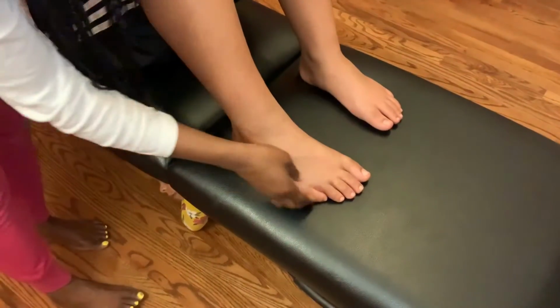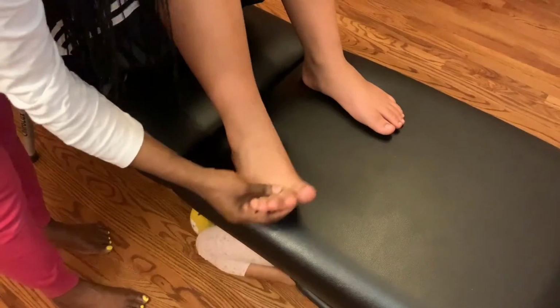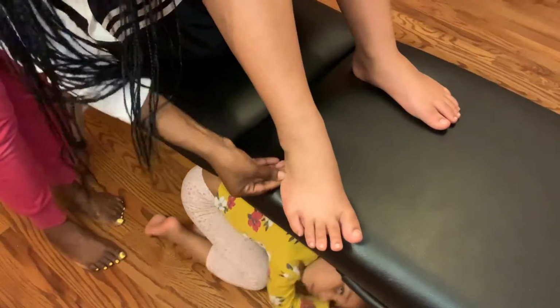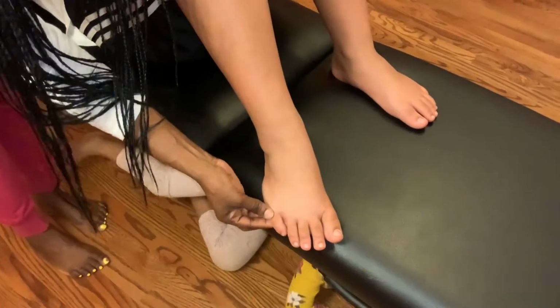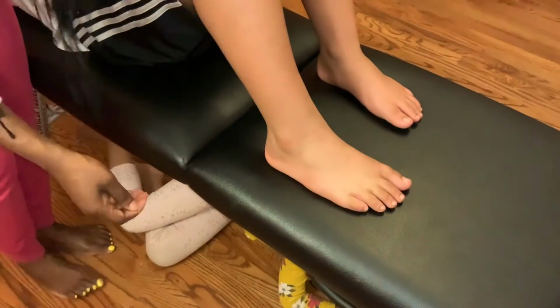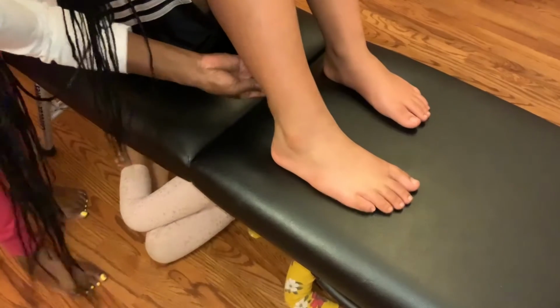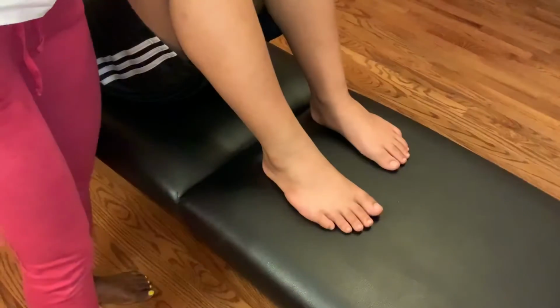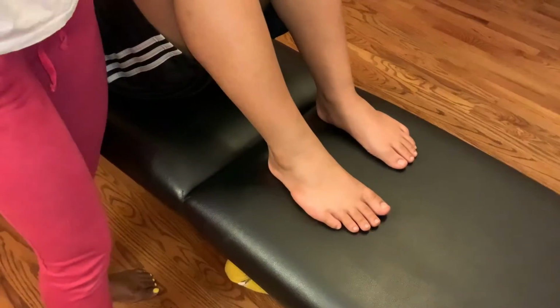Okay, I'm going to bring your feet up and out from me, and I'm going to palpate behind the malleolus right here, all the way here. And then I'm going to palpate the Achilles tendon, which is right here. I'm now going to palpate the plantar aponeurosis.